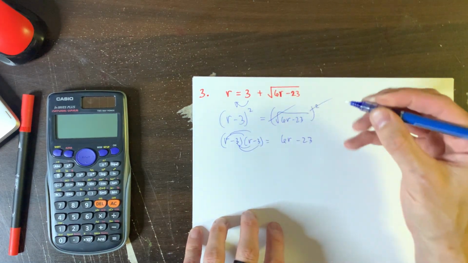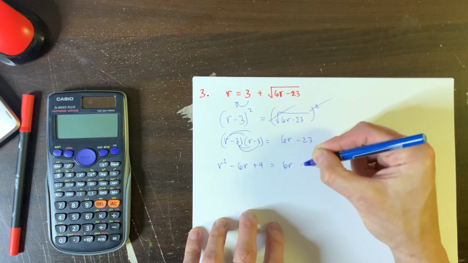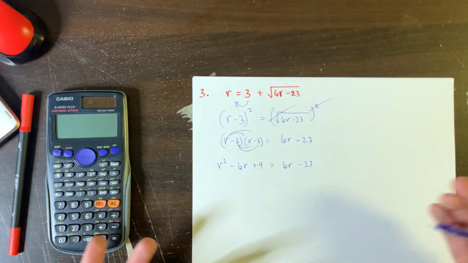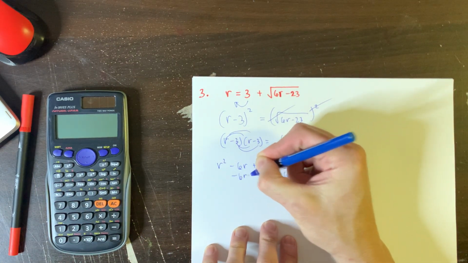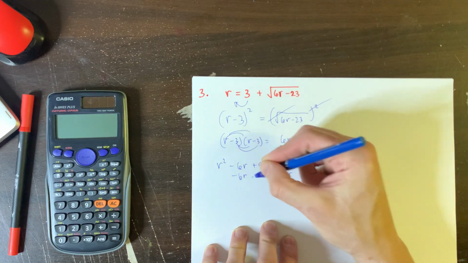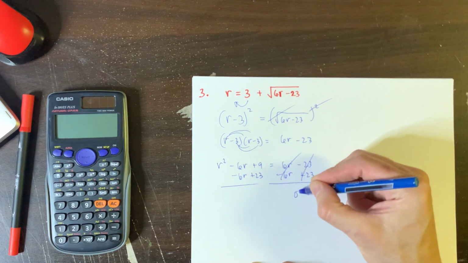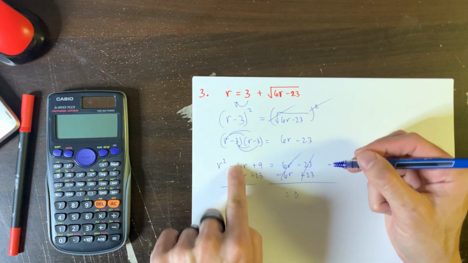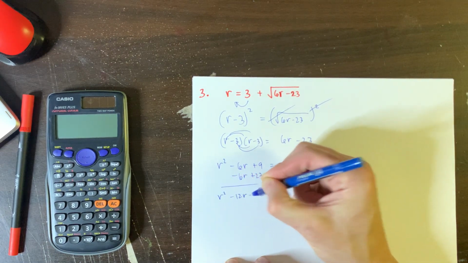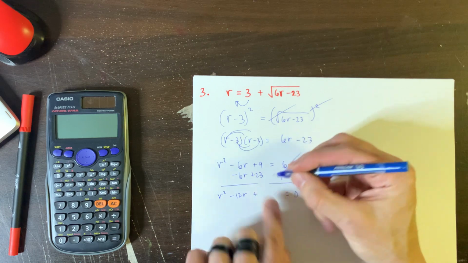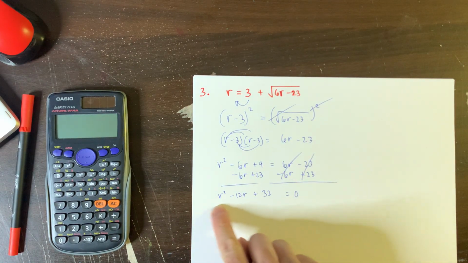Here, if you expand it like we did before, it will say this. Watch, it'll say this here. And now is a good time to create the 0 on one side. So let me subtract 6r, and I'll multitask by adding 23. So these are gone, and there's a 0 here. Now, careful here. It's tempting to cross these out, but nuh-uh, that's the negative 12r, right? So we've got to be very careful there. It's a negative 12r plus, is that 32, right? That's 32 equals 0. And then look, another one, another quadratic.